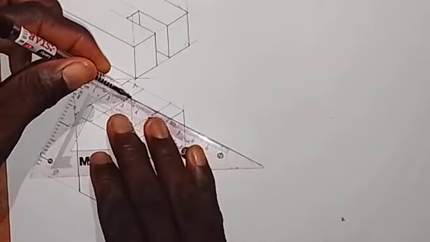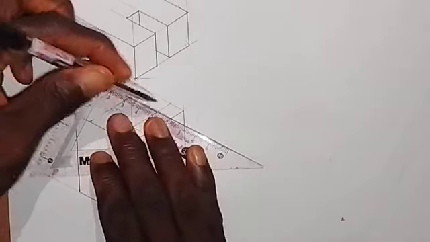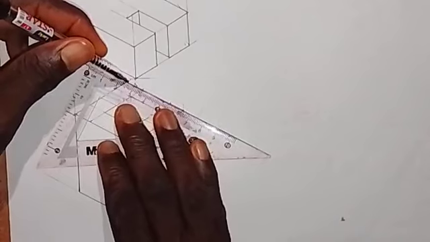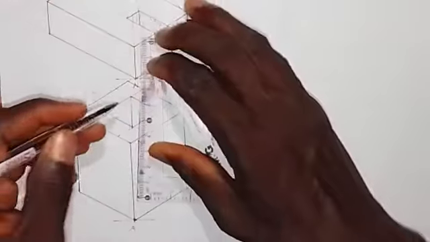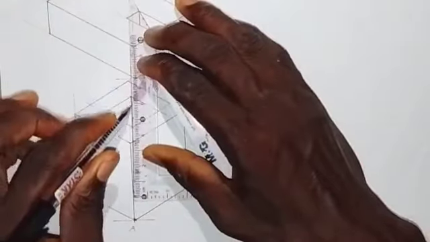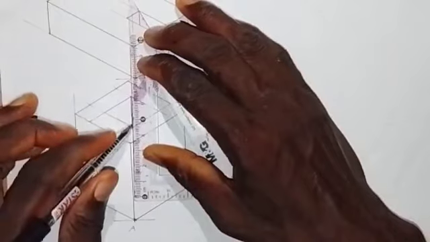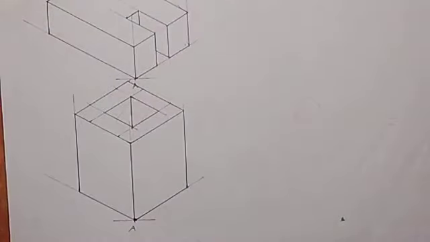Coming here, you make this line a thick line from here to here, and here also you make this line a thick line from here to here. So we have this. Let's bring out this line very well as we have it here. Looking at what we have here, we have the isometric block as shown to us, as simple as I've done it here.